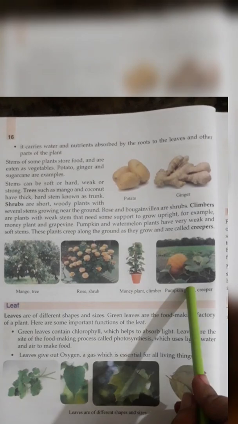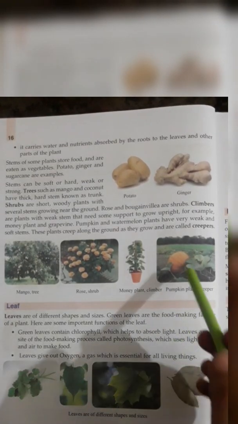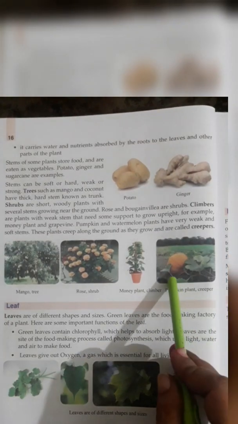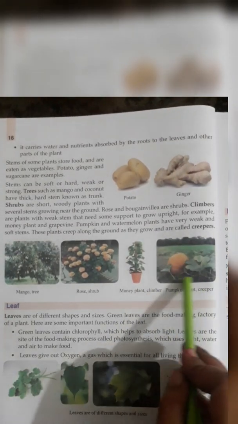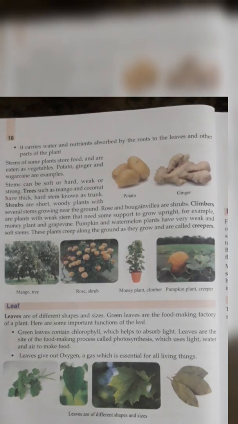Pumpkin and watermelon plants have very weak and soft stems. These plants creep along the ground, which means they grow along the ground as they grow, and are called creepers. Example, pumpkin plant and watermelon plant.